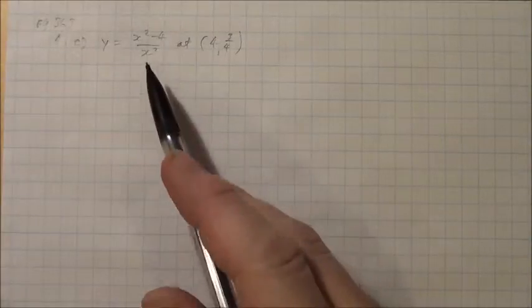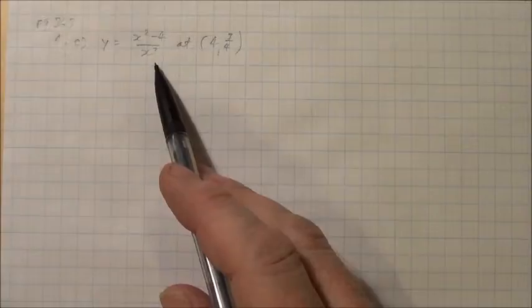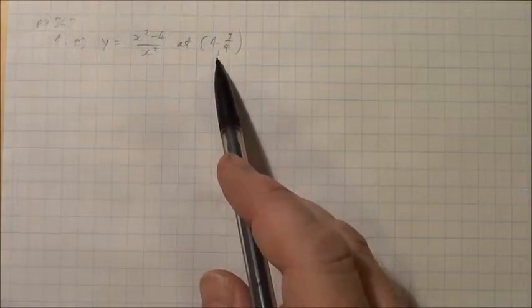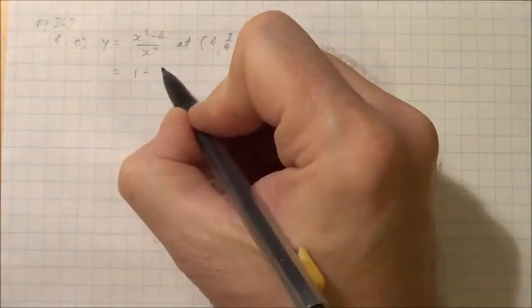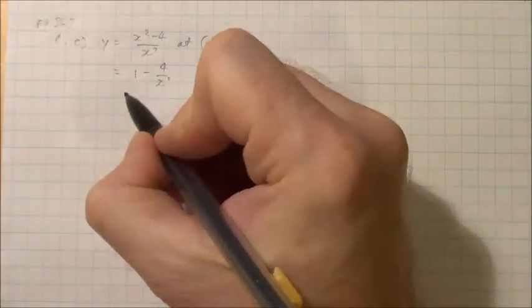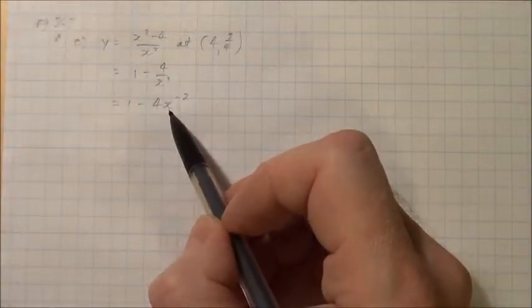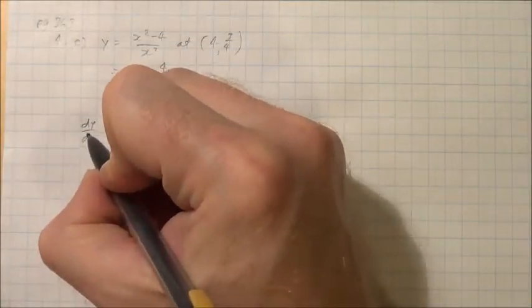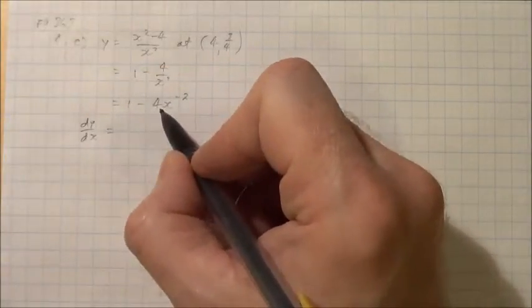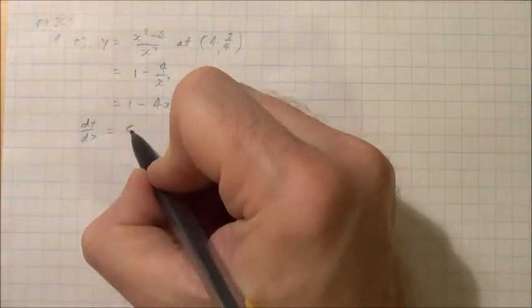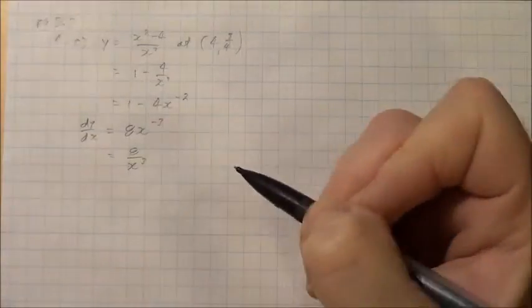In part E, the function is y equals x squared minus 4 all over x squared, and we're evaluating the gradient of that curve at 4, 3/4. I'll rearrange this again, so x squared over x squared just gives me 1 minus 4 over x squared, and I can rewrite that as 1 minus 4x to the negative 2, so I can find the gradient function a little bit easier. The derivative of 1 is just 0, and the derivative of negative 4x to the negative 2 is positive 8x to the negative 3, which could be written as 8 over x cubed.